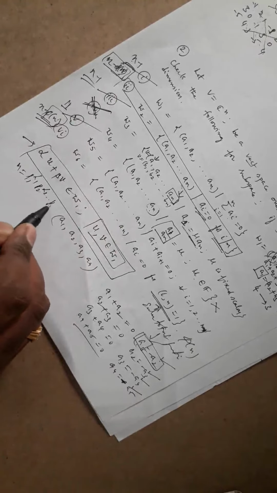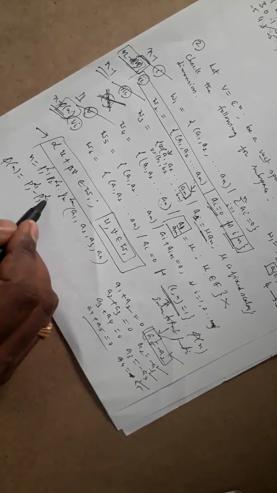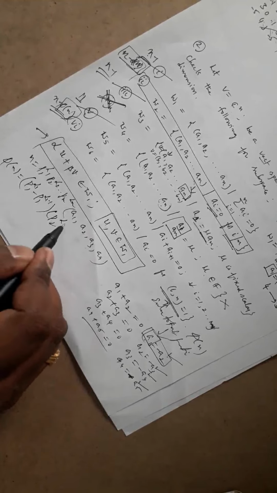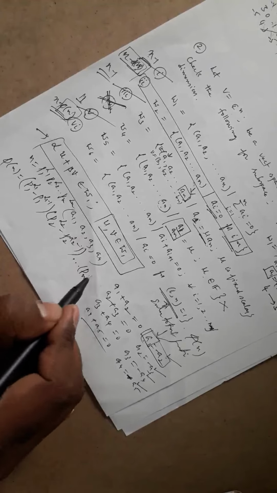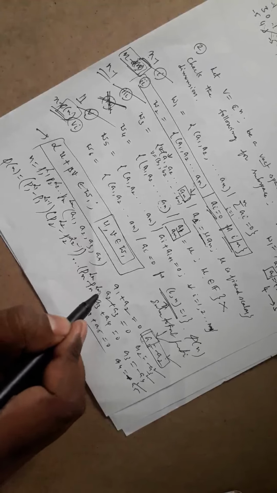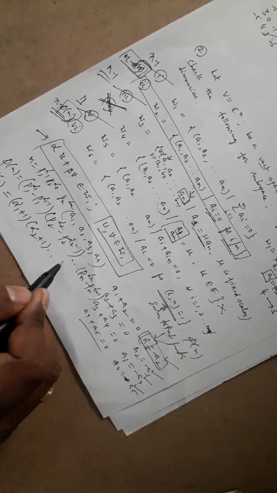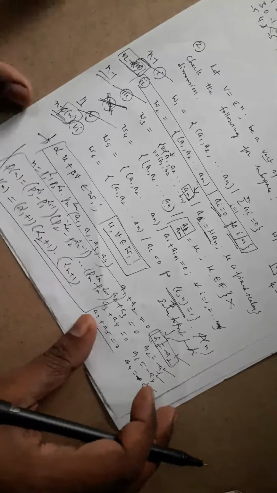If n is p1 alpha 1, p2 alpha 2, up to pn alpha n, if this is the prime factorization, then phi of n will be p1 alpha 1 minus p1 alpha 1 minus 1, into p2 alpha 2 minus p2 alpha 2 minus 1, etc. So what is d of n? d of n is alpha 1 plus 1, alpha 2 plus 1, up to alpha n plus 1. So you should work on these things. You should know these basic things at least.